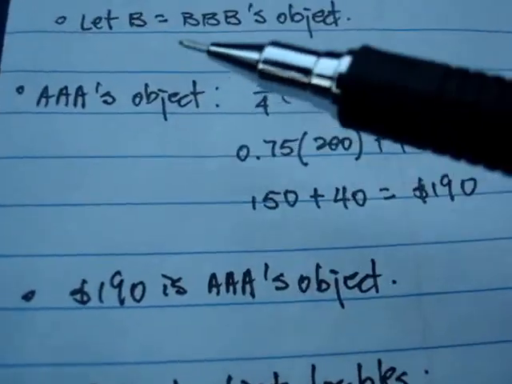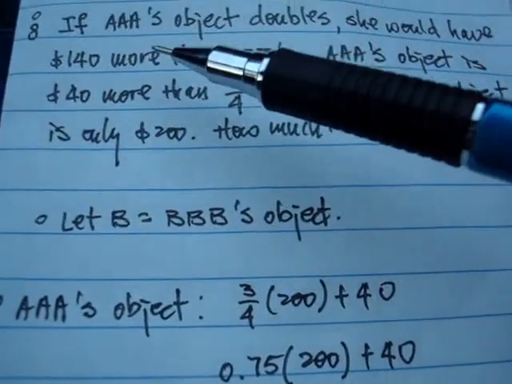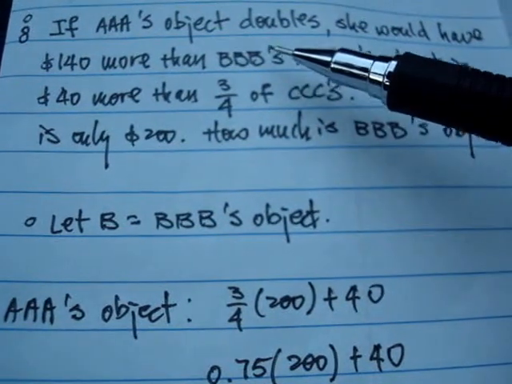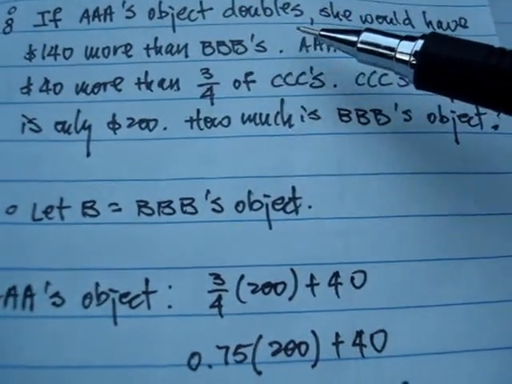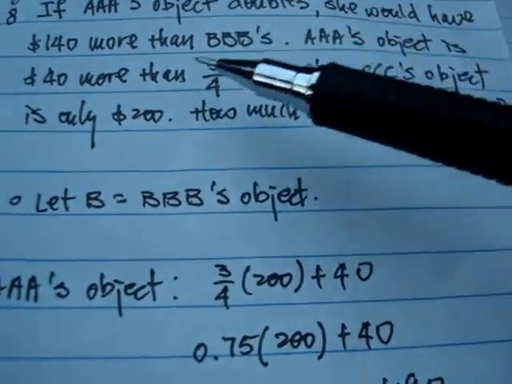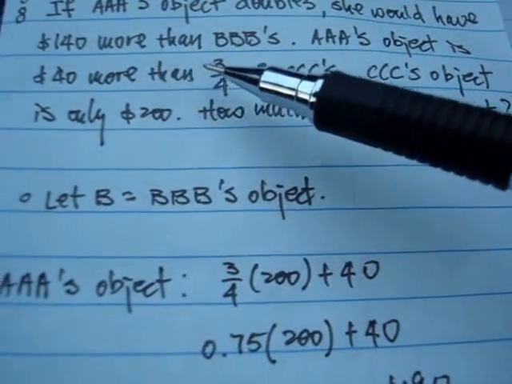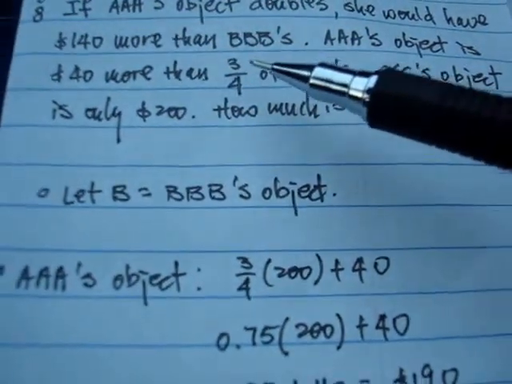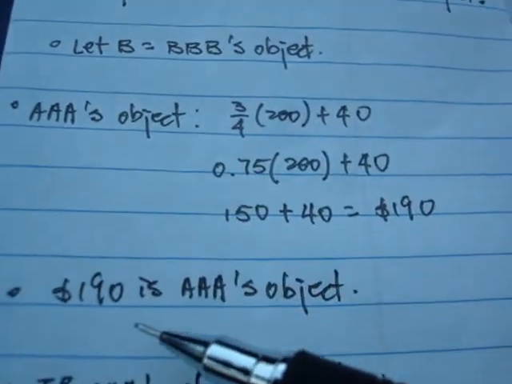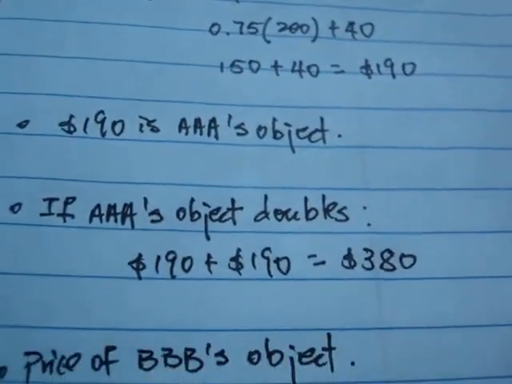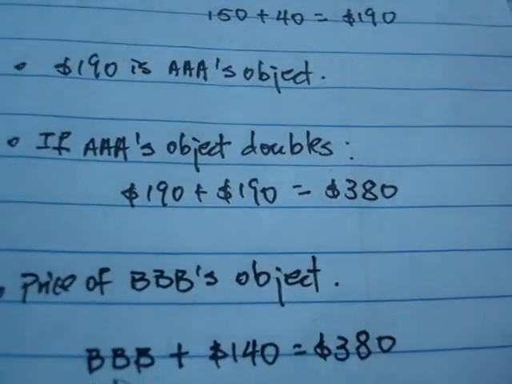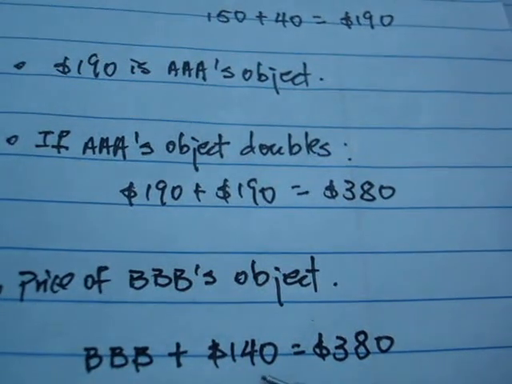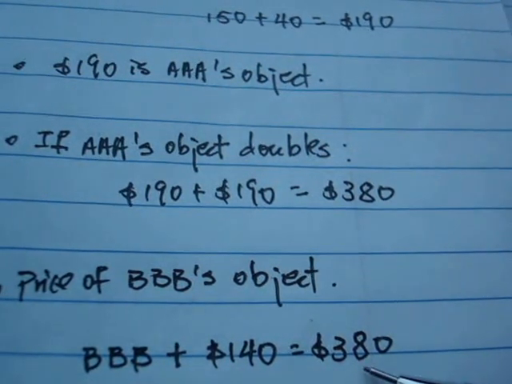Because it says right here, if AAA's object doubles, which is 380, right? She would have 140 more than BBB's. From that expression, you could translate it into an equation, which is B plus 140 equals 380.